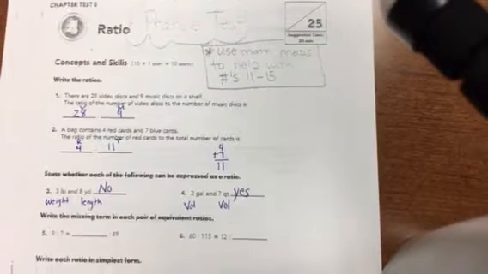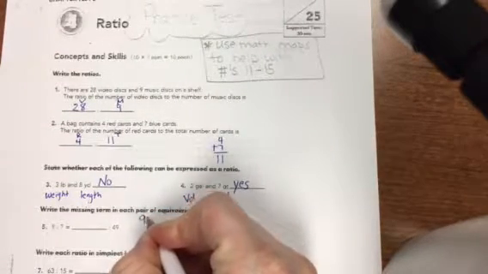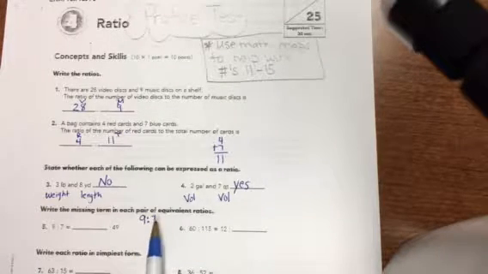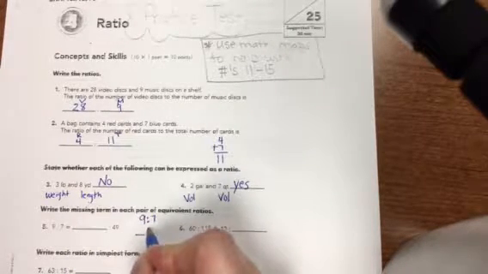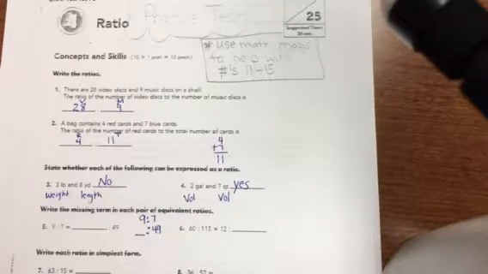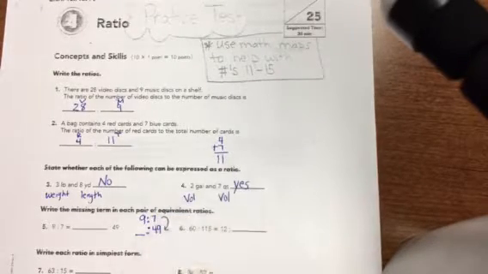Okay, moving on to number 5 and number 6. It says write the missing term in each pair of equivalent ratios. And the strategy that I like to use for this is I like to stack them. So my 9 is the first number in the ratio, and 7 is the second number in the ratio. And if you look at the blank line here, it is the first number in the ratio, and 49 is the second.